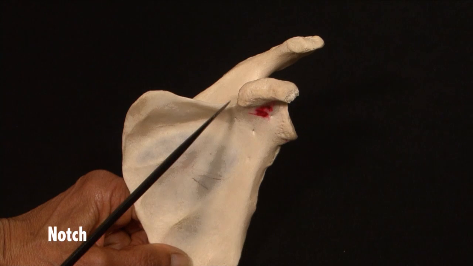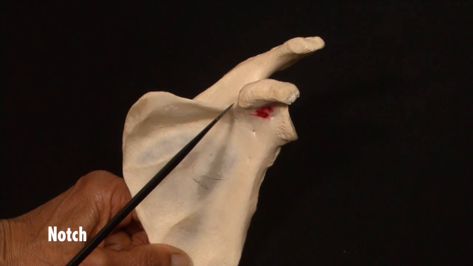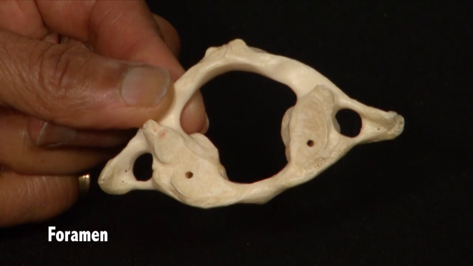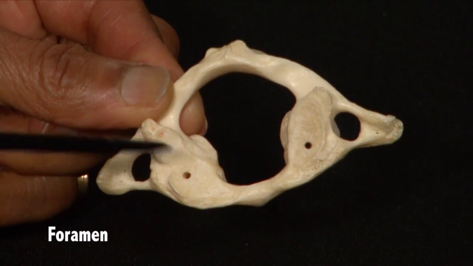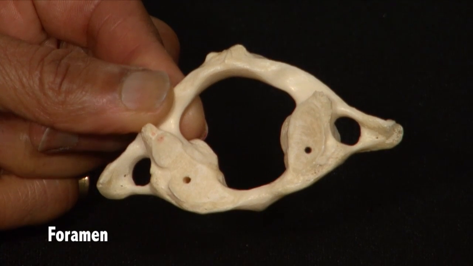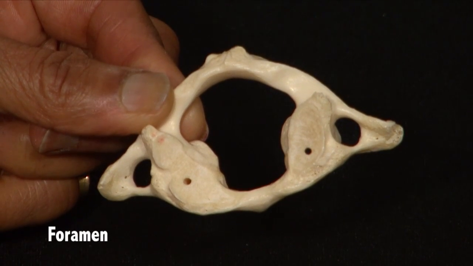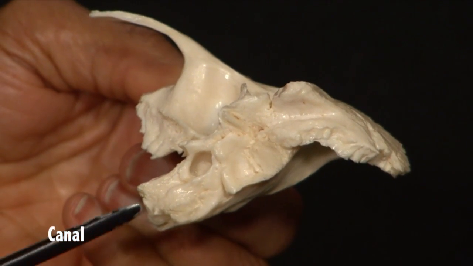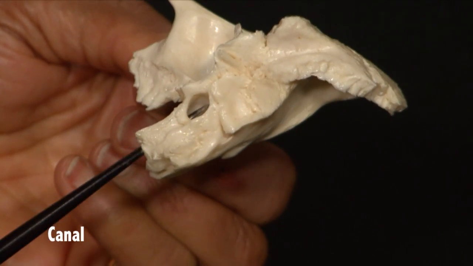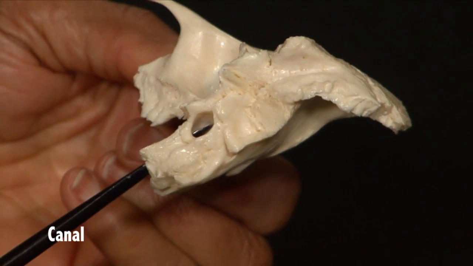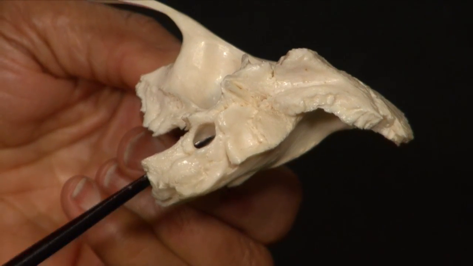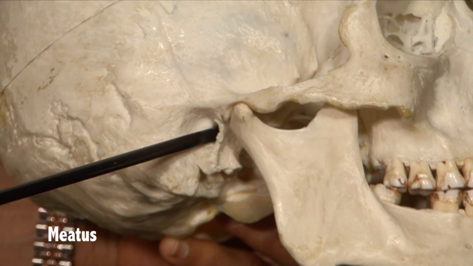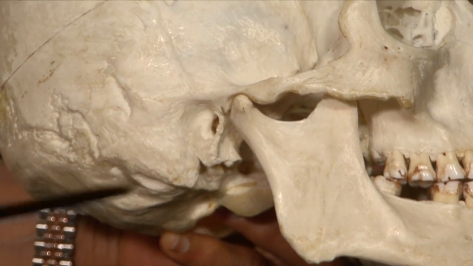A notch is an indentation as the scapular notch. A foramen is a hole or perforation in a bone or membrane and is usually for nerves or vessels. A canal is a duct or tube with both ends open as the carotid canal in the temporal bone. A meatus is a tube with one end closed as the external auditory meatus.